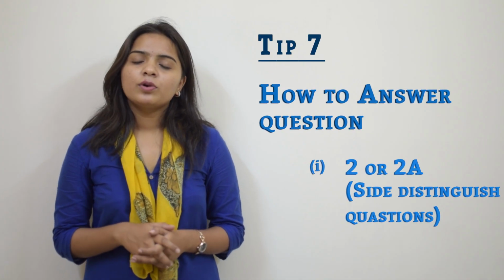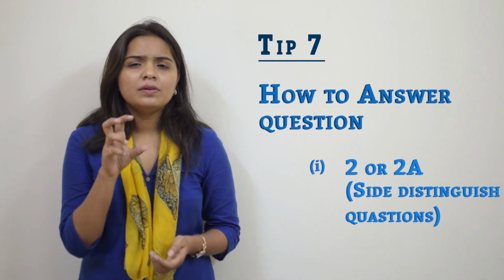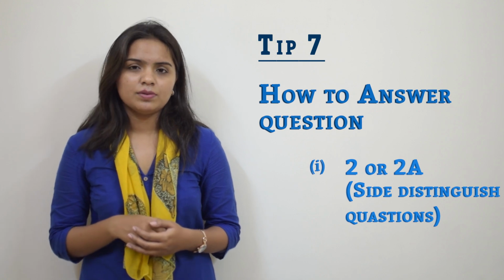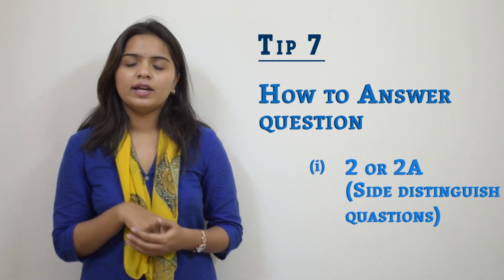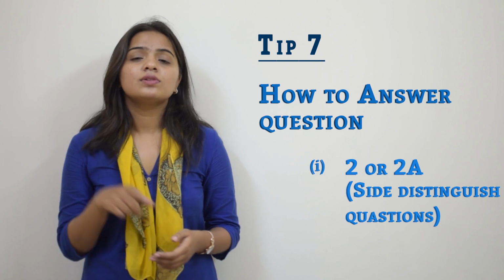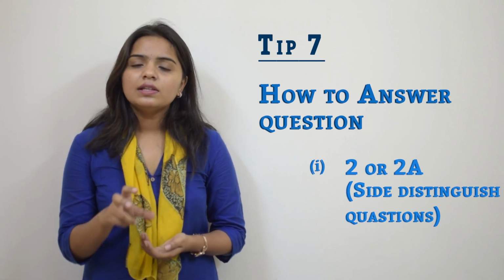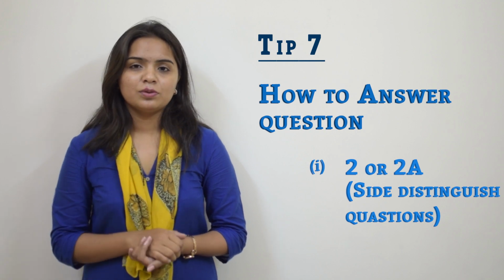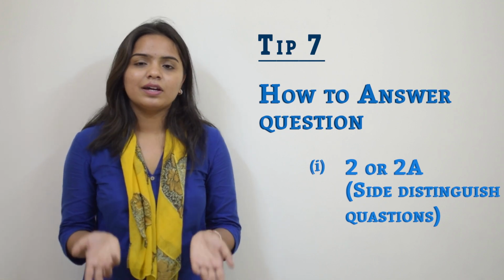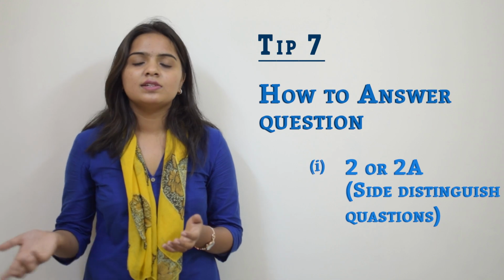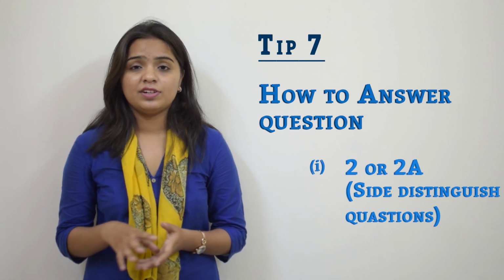Okay, so the next point is how do we answer a few of the very tricky questions in the examination paper. One is the 2-2A question, and the other one is the 3-3A question. So let's come to the 2-2A question, which is often the distinguish question. In this distinguish question, it's very easy to score marks. The reason being that you just have to write a few points, probably 6 to 8 points, and it will easily fetch you more marks.